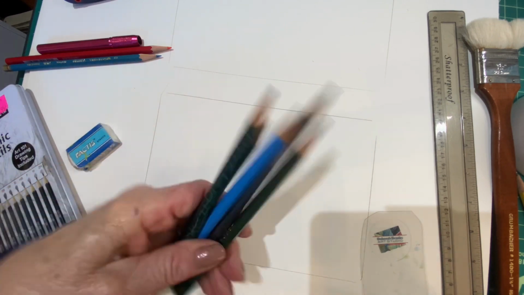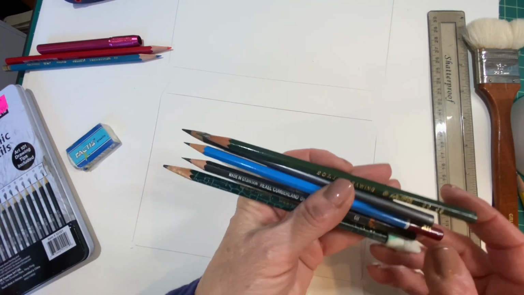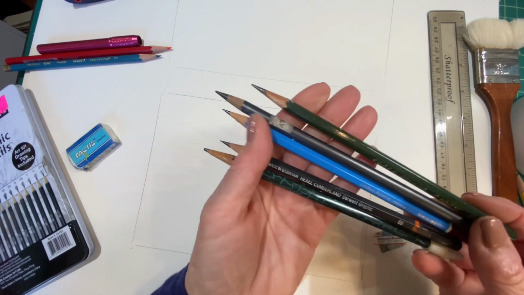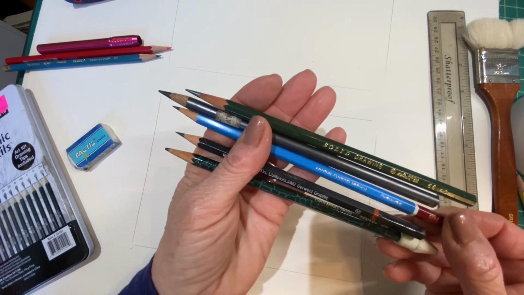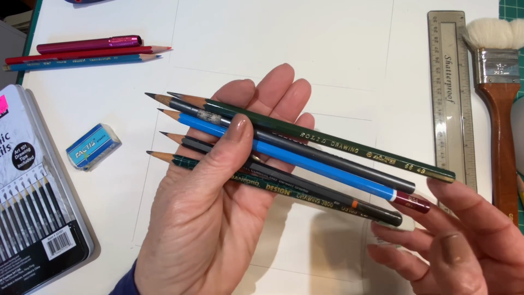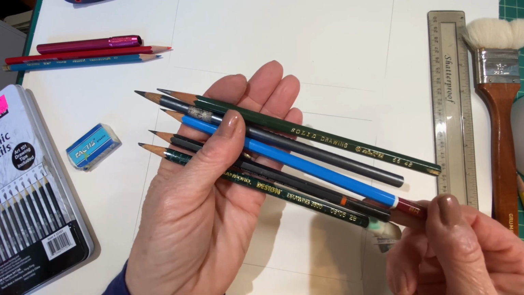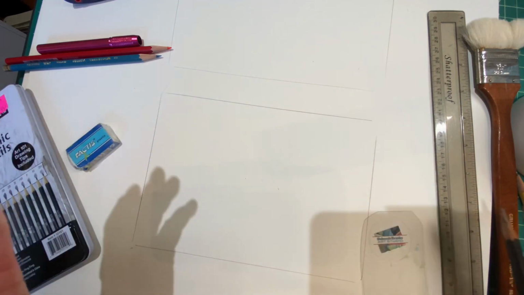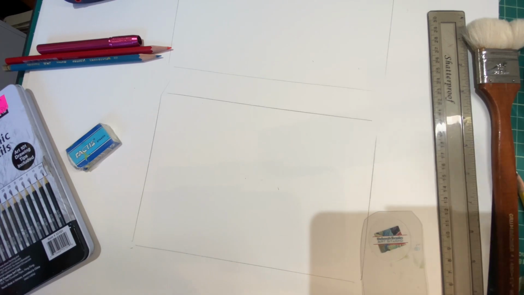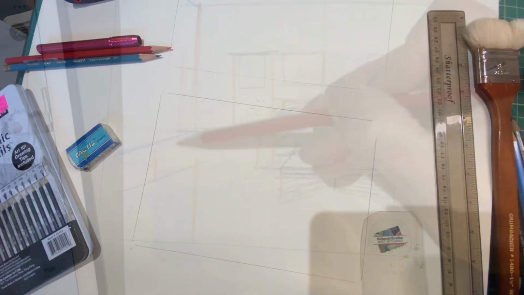Okay, so that's a quick overview of the pencils. You don't have to get the whole set. You can put together a little mismatched kit of different hardnesses. If you were to just get one in the H family and then one in the B family, you'd be in great shape. Okay, I'm going to pause for a minute.